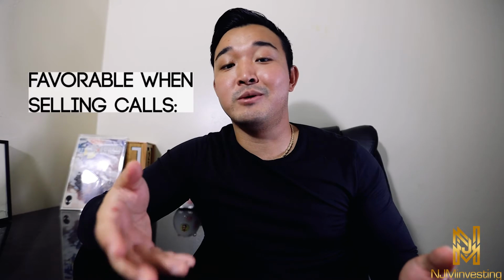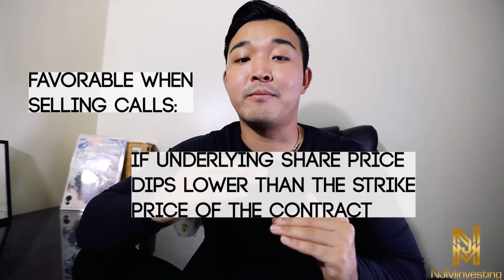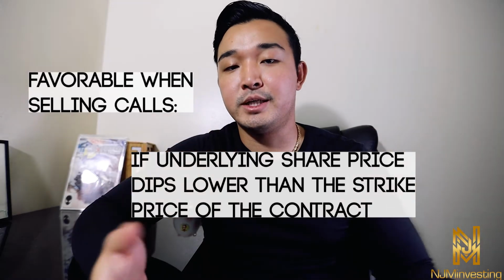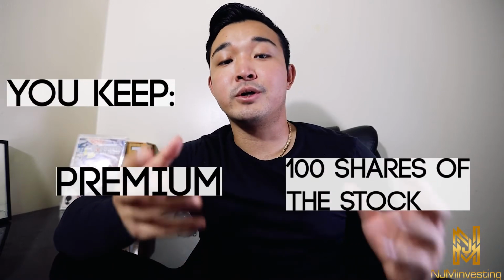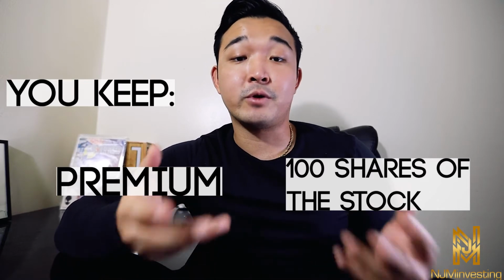So in this case, a favorable interaction in this trade would be if the underlying share price ends up lower than our strike price after the expiration date. In this way, your contract will not be exercised and you get to keep the initial premium that you sold your contract for, as well as the 100 shares that you had to put down for collateral.